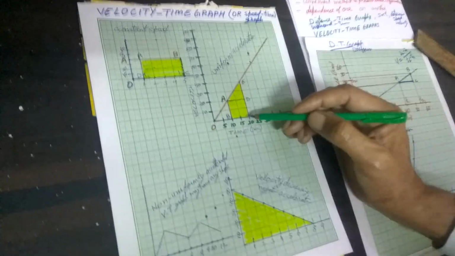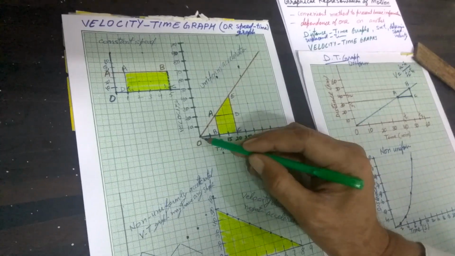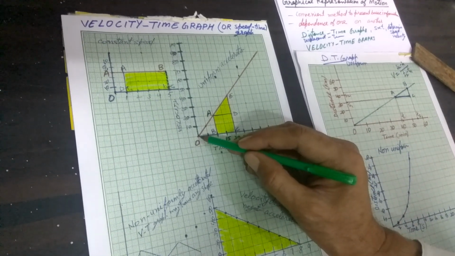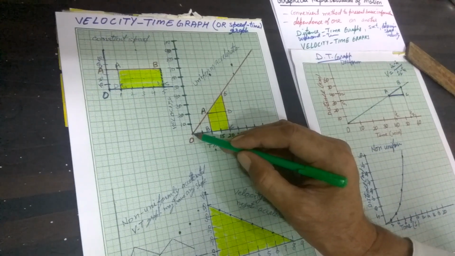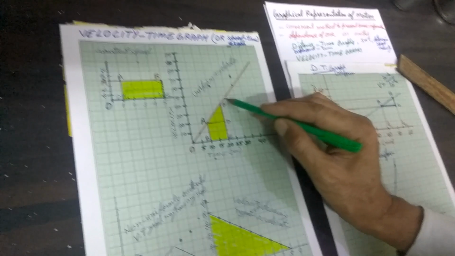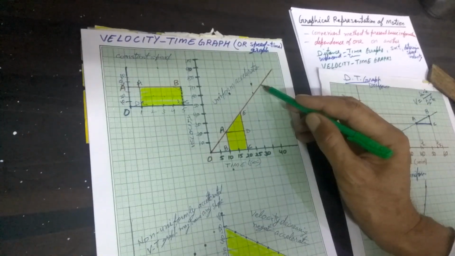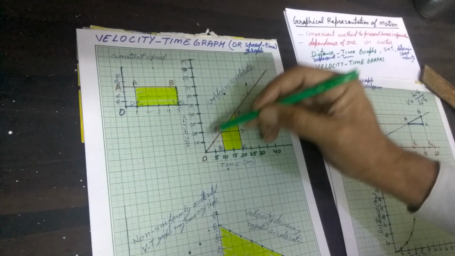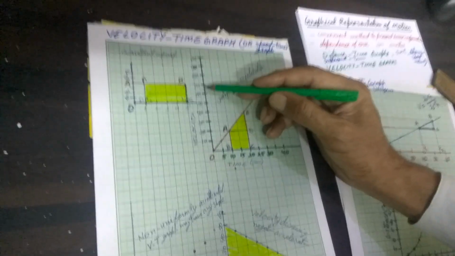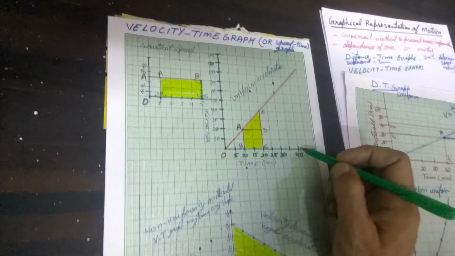Let's take another case. In this case, initially it starts with 0 and it keeps accelerating uniformly. On the y-axis we have taken velocity, on the x-axis we have taken time.